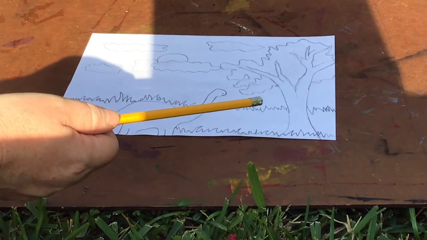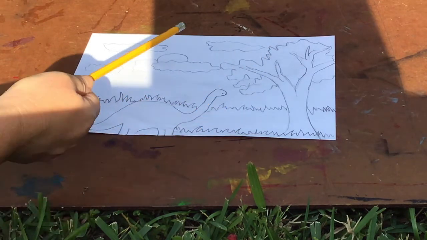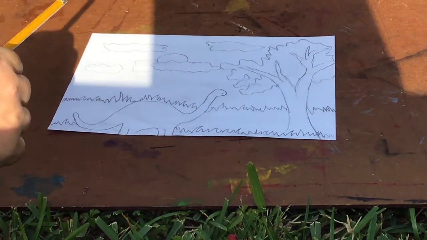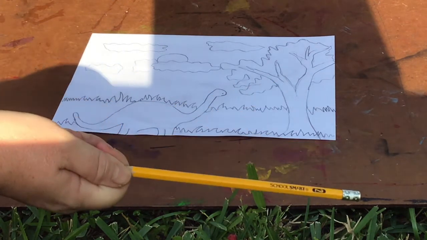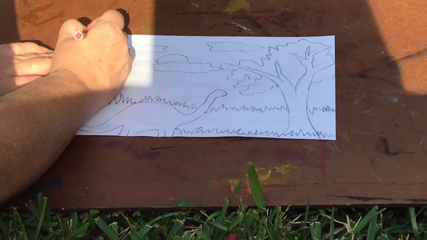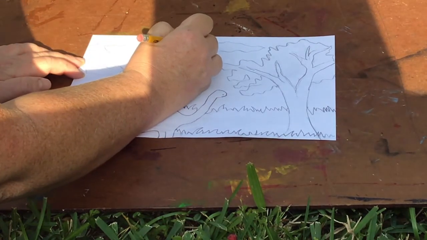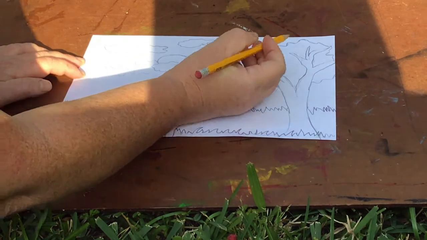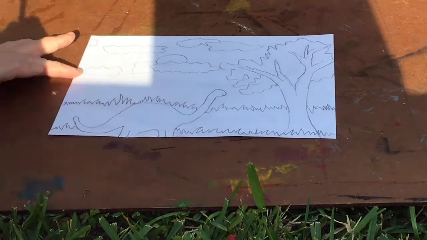Maybe pink, yellow, orange. You could also have a nighttime sky. What color is the sky in the night? Well, it's black, right? What could you put if it was nighttime? You could have clouds, right? You could have what? I'm gonna add some more clouds. You could have stars in the sky, or even a moon.